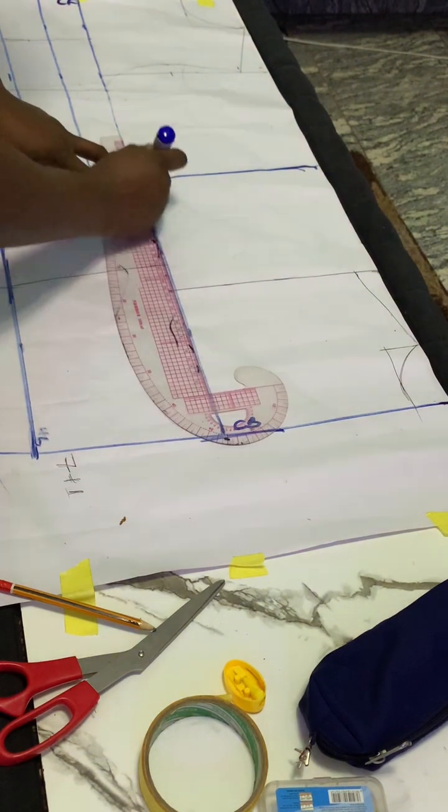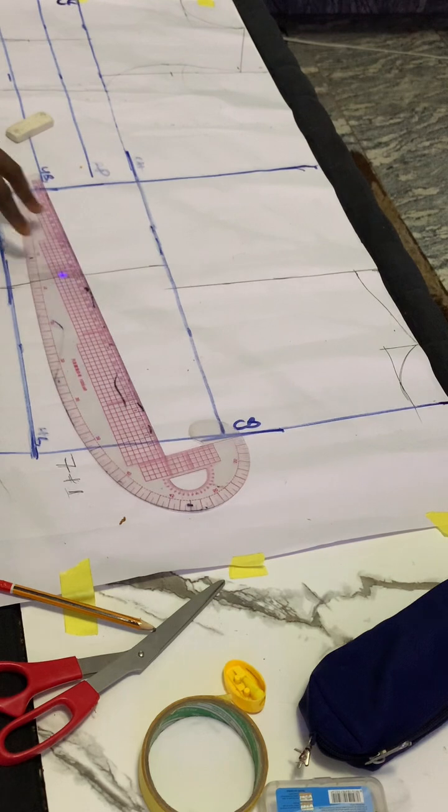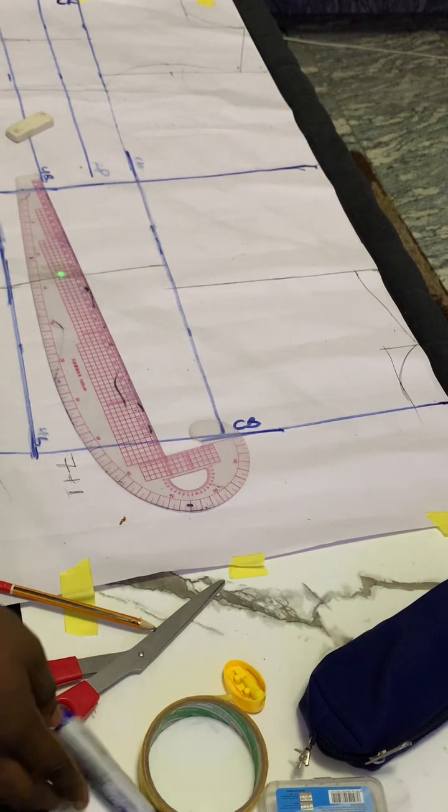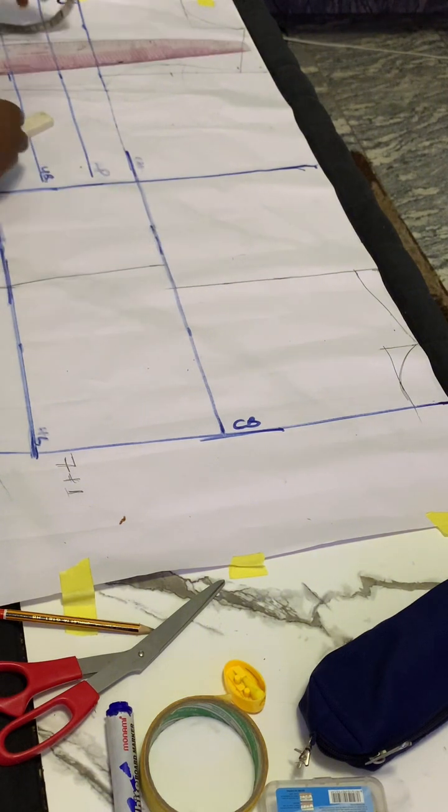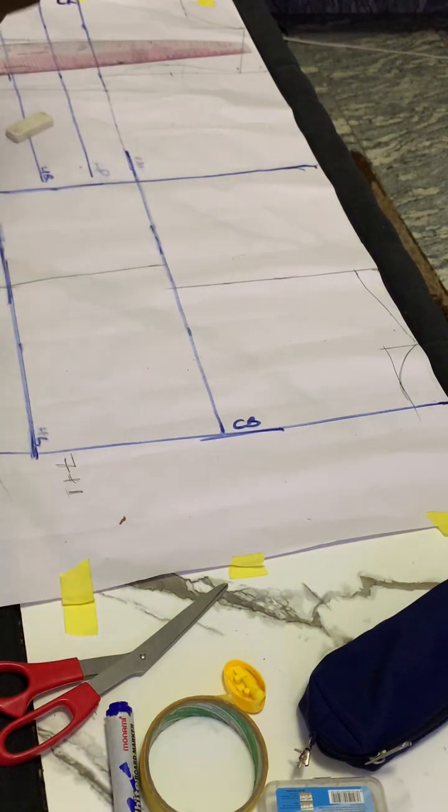So I'm just trying to curve out the lines. I'm extending the line to meet with the other one. So them meeting together, then you know that it's accurate. That's why most times before you draft your style, you just label neatly. You understand?